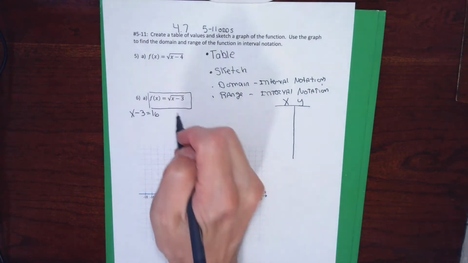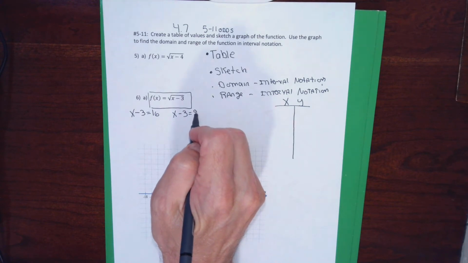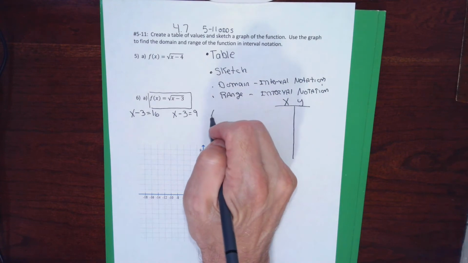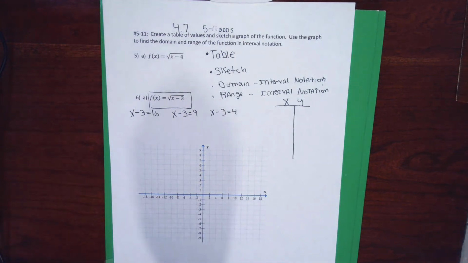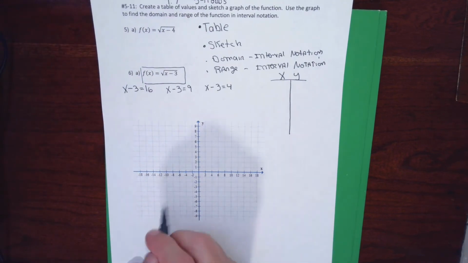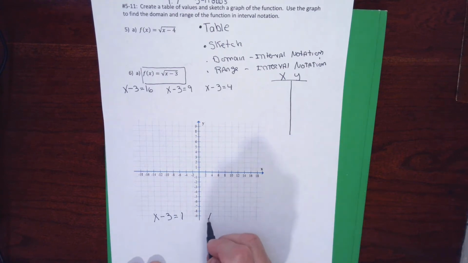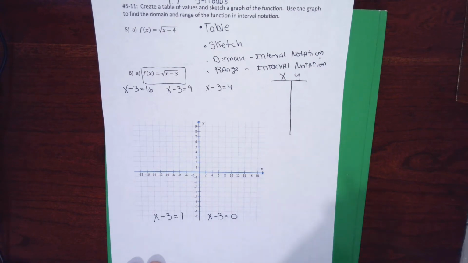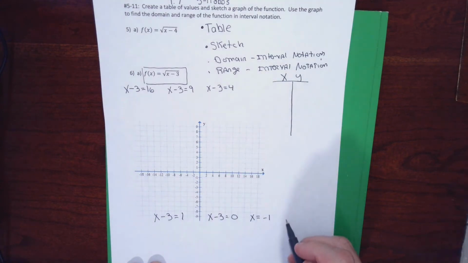16, which is 4 squared. I'm going to set the radicand equal to 9, which is 3 squared. I'm going to set the radicand equal to 4, which is 2 squared. I'm going to set the radicand equal to 1, which is 1 squared. I'm going to set the radicand equal to 0, which is 0 squared. I'm going to set the radicand equal to -1, which really isn't anything squared, but it's kind of the opposite of positive 1. And I'm going to set the radicand equal to -4, which is the opposite of 4.